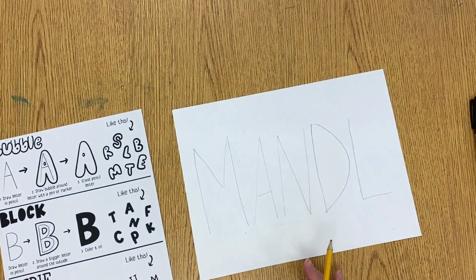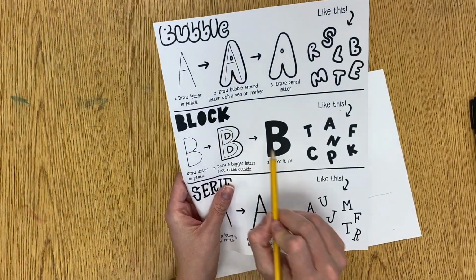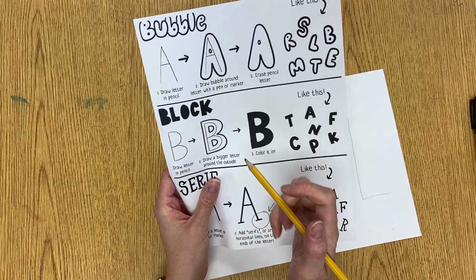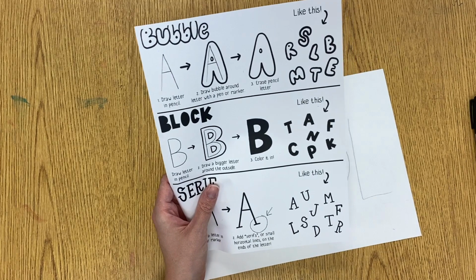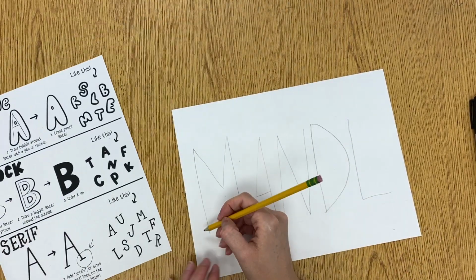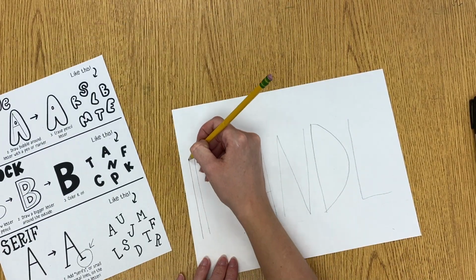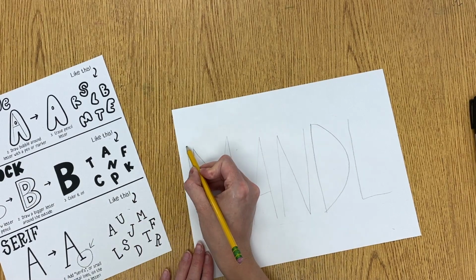So I just want to show you really quickly, if you want to do block letters, it's the same steps except instead of a curve on the ends and corners, you're going to just do a flat edge. So for the M, here I have a corner, so I'm going to do a flat edge.